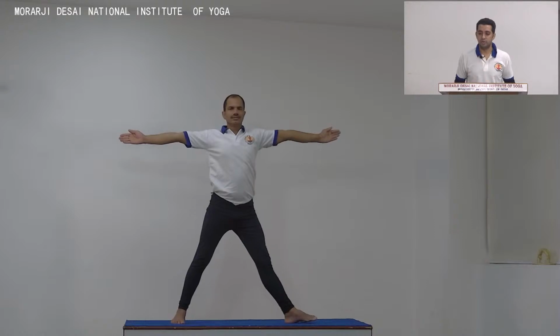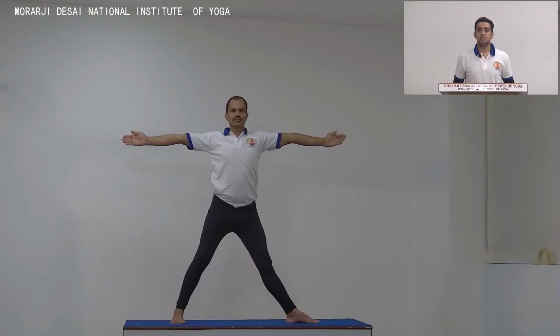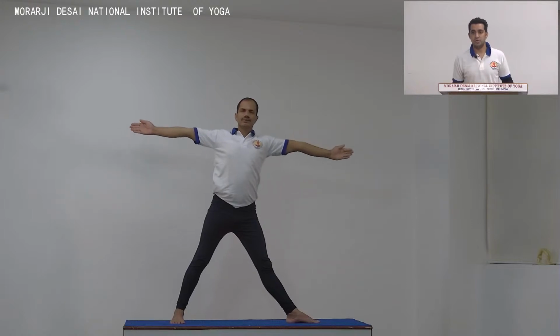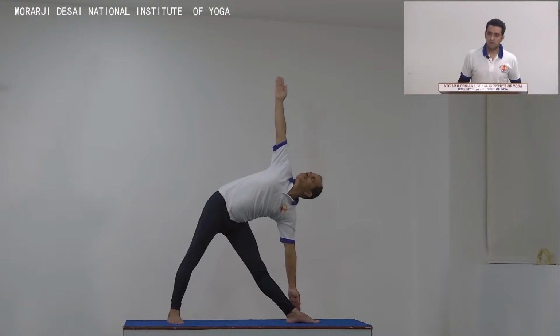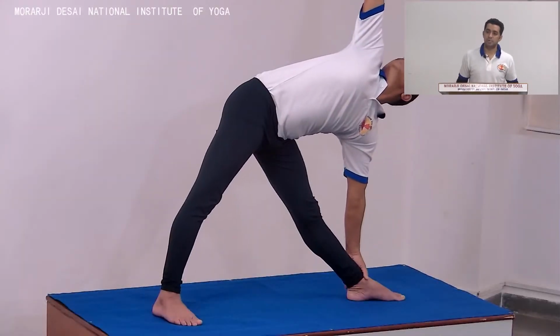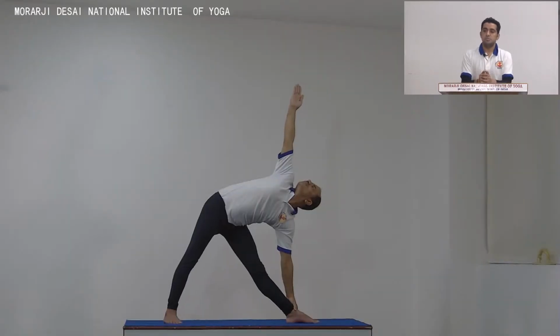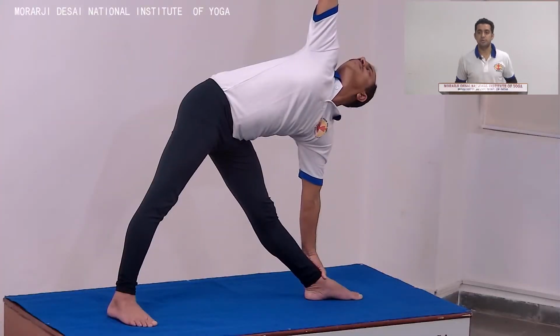Turn your left foot towards the left side. Check the alignment first and exhale, bend towards the left side. Very good. Turn your head, gaze at the middle finger. Just shift your right hand a little bit, balance, alignment. Maintain the final position with normal breathing.